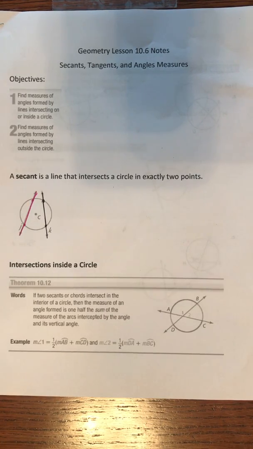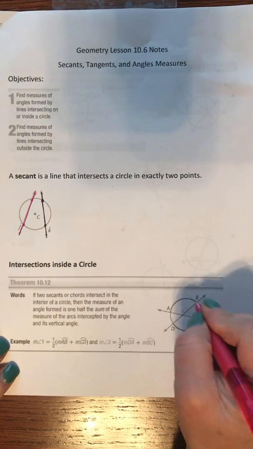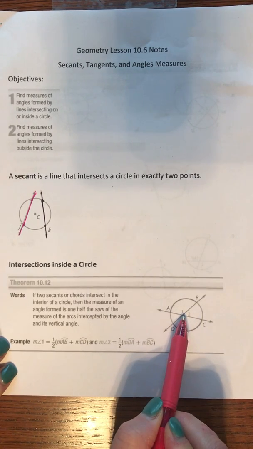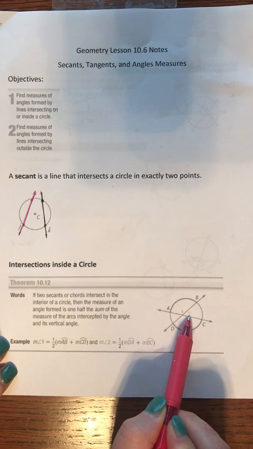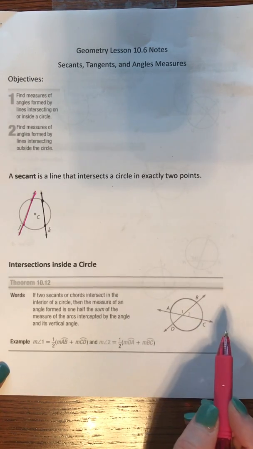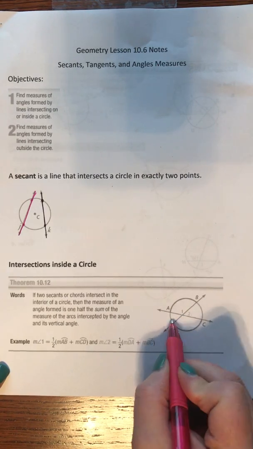For intersections inside a circle, you can see that in our first example, they do not intersect inside the circle, but in this case we have an intersection inside. We have angle 1 and angle 2 here. Let's just focus on angle 2.